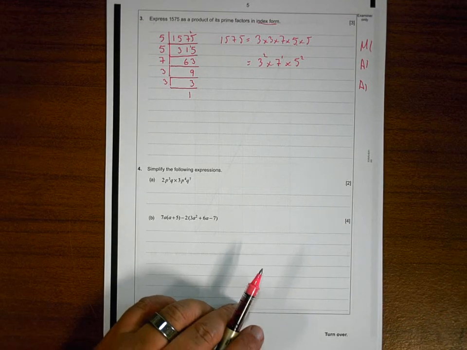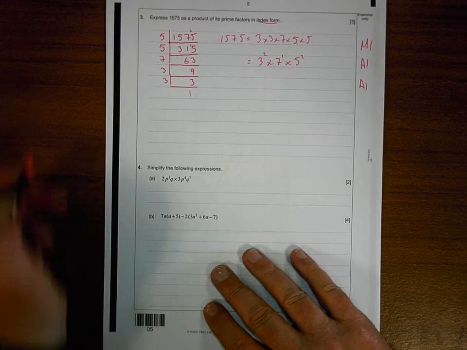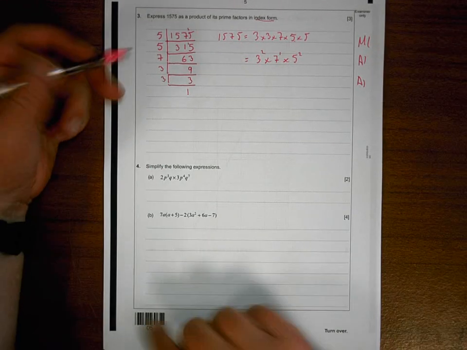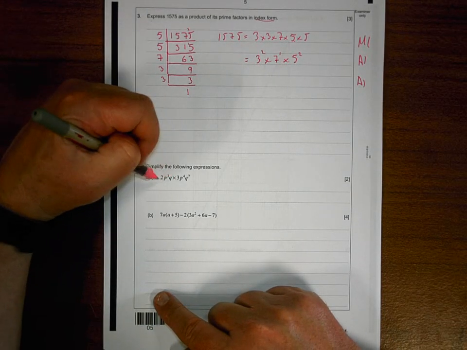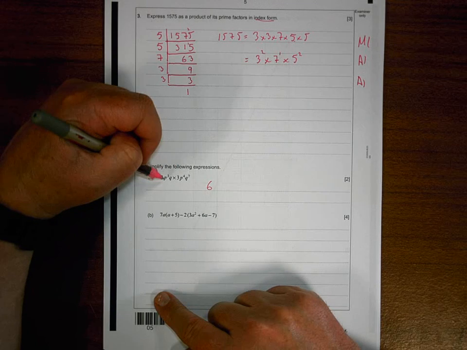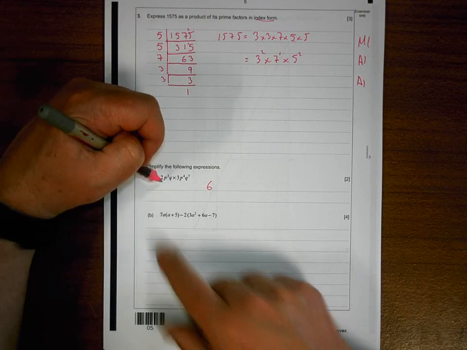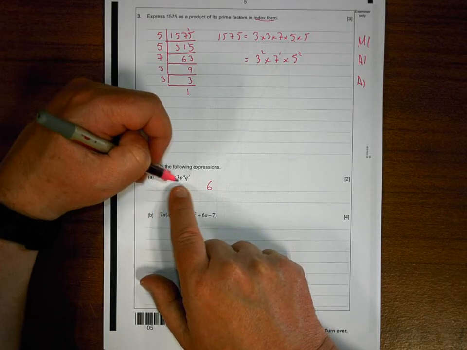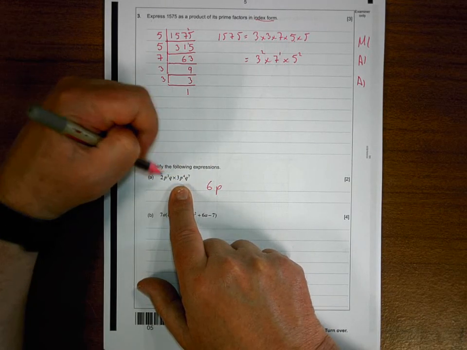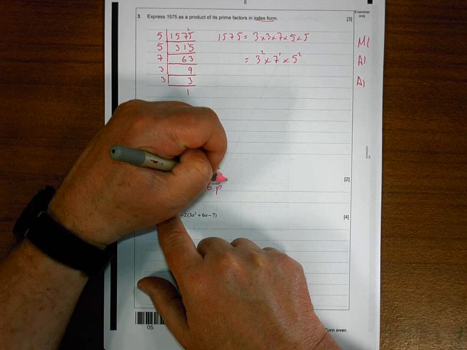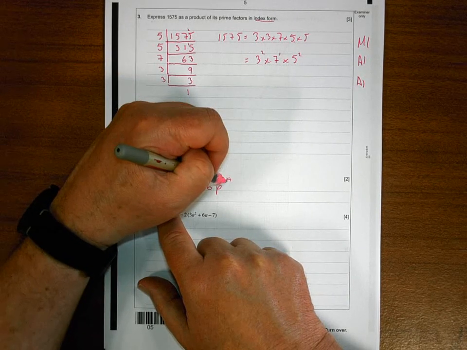Question 4. Simplify the following expressions. Okay, so this is an indice question. 2 times 3, I can just work that out, is 6. And then the P terms, so when you're multiplying and the bases are the same, so P and P, you add the powers. So that would be 3 plus 4.